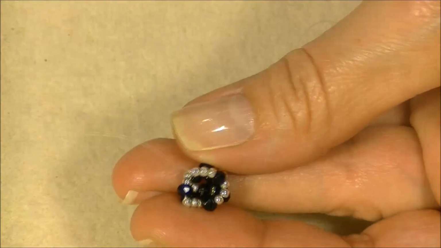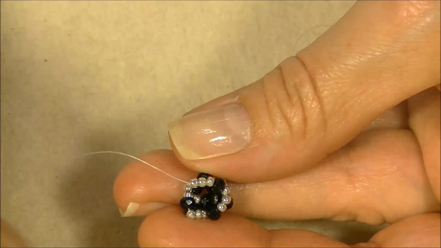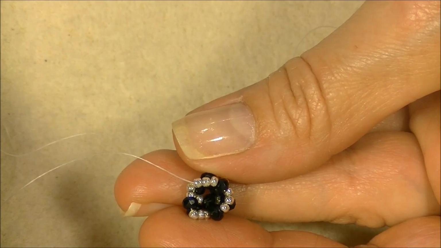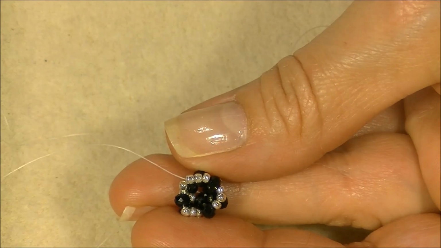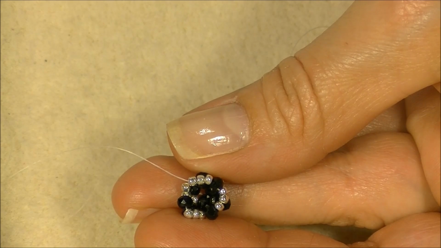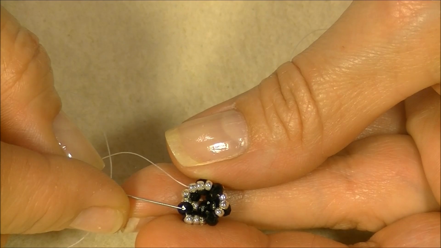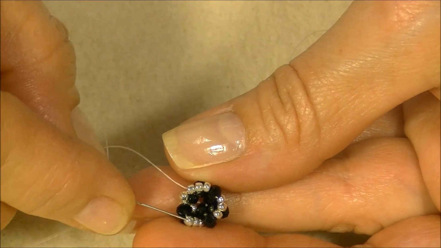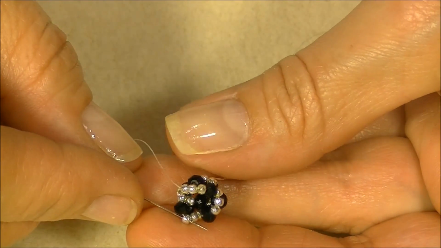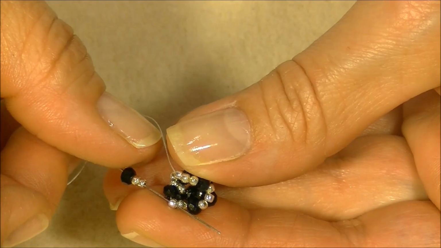Now every time you're ready to make your next round, you will see that you'll have 3 little 11-0s in line. So you know that you need to pick up your rondelle and then 2 11-0 seed beads. Always going the same direction. Look for your last rondelle in your last row, skip over it, and pick up the 11-0 seed bead right behind it.